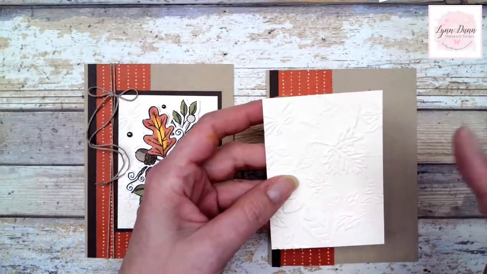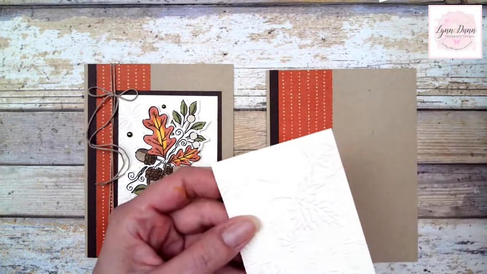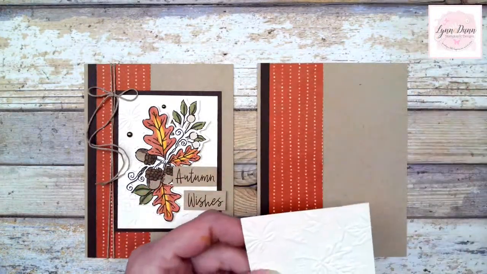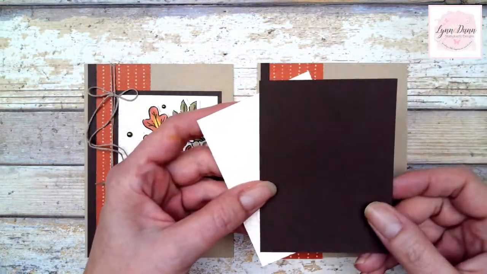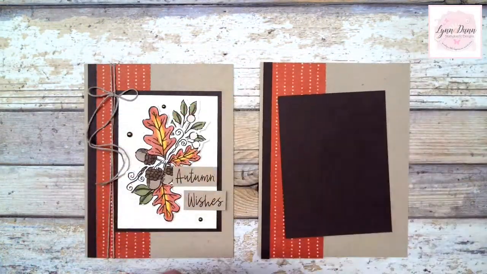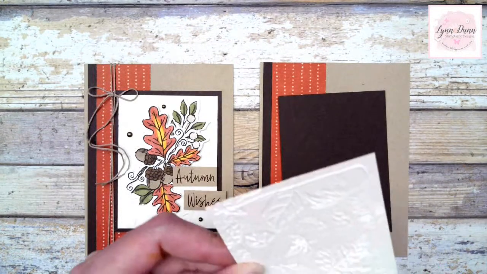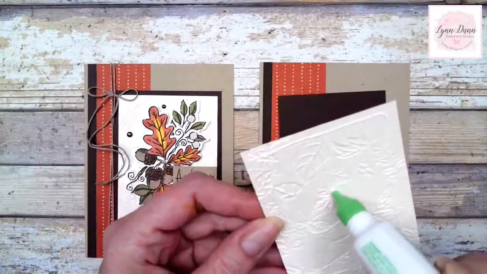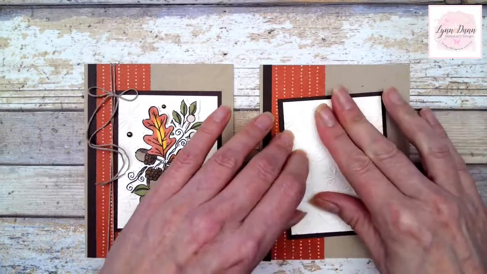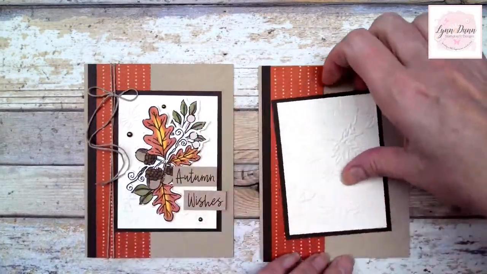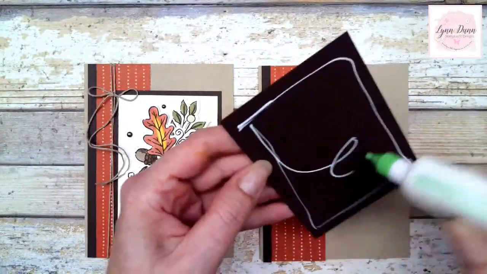So I forgot to tell you guys, I'm using Very Vanilla cardstock for these cards, but you can use white cardstock too. That works. So this is 2 3/4 by 3 3/4, and it just gets matted out on a piece of early espresso cardstock, which is 3 by 4. And of course, I embossed this piece just to add a little bit of texture. And then we'll just put this right in the center.